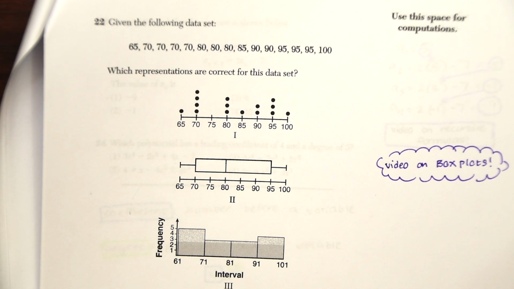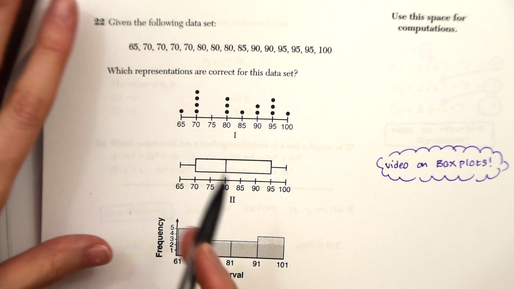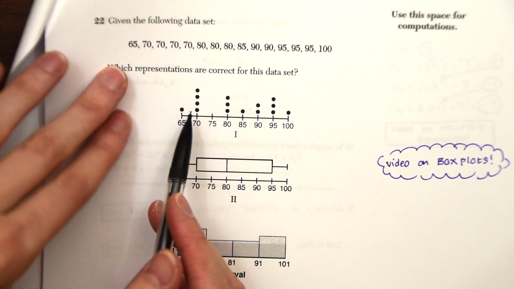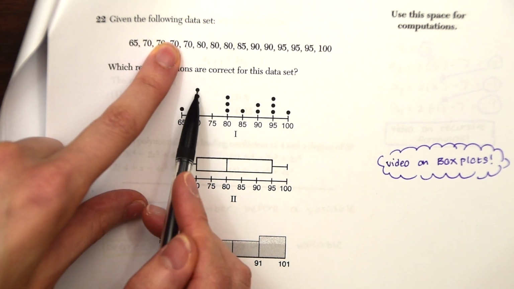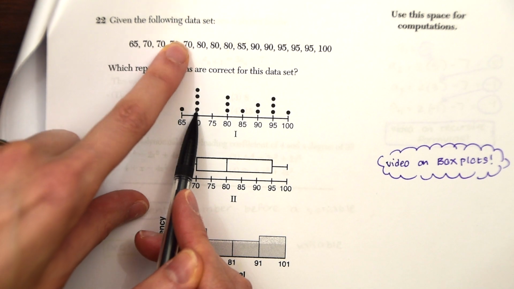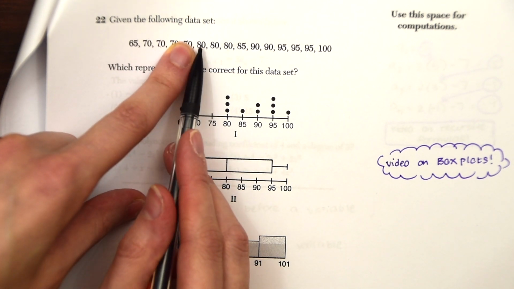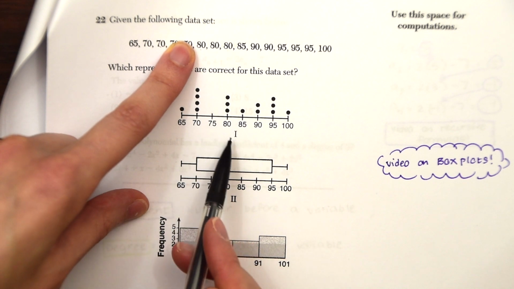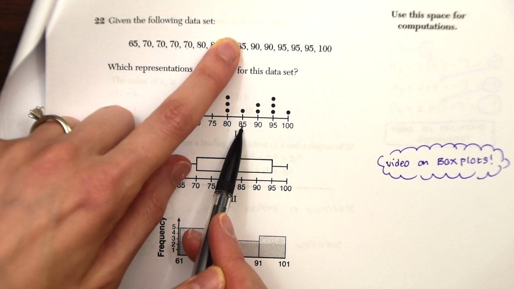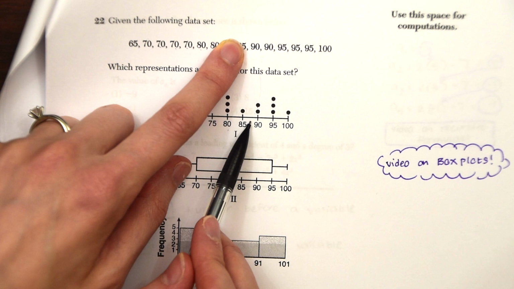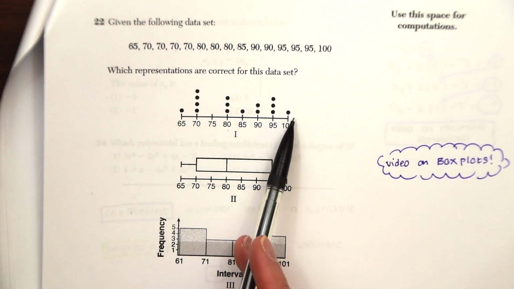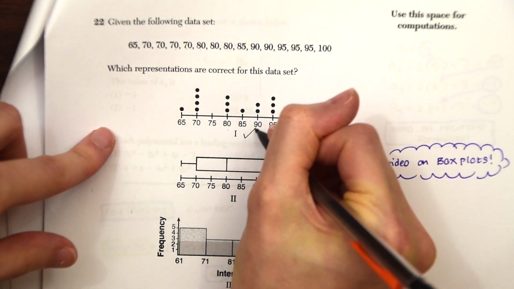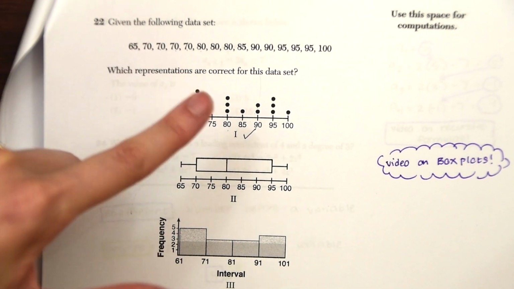So I happen to be a data analyst, so I really like this question. So a dot plot, these are super easy. Let's see if this correlates to our data. We have one value of 65, four values of 70, three values of 80, only one value of 85, two values of 90, three values of 95, and then one value of 100. So yes, this dot plot correctly represents this data.